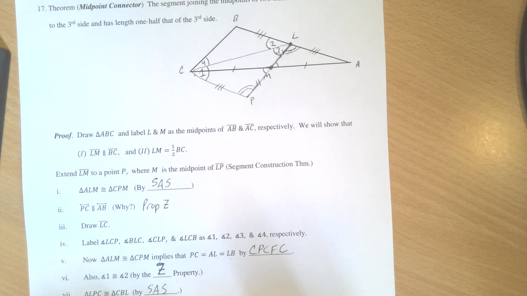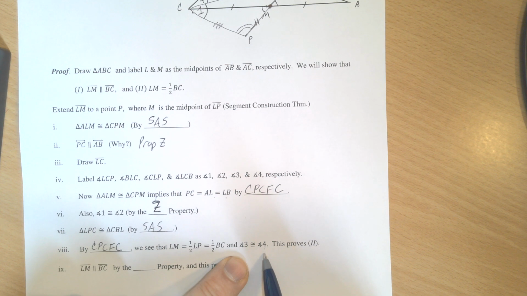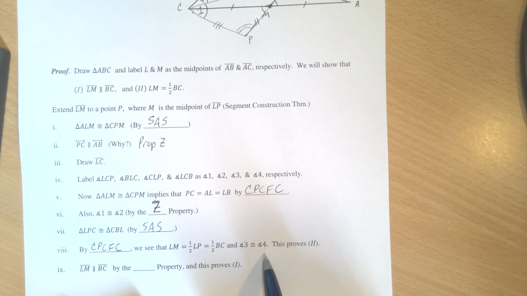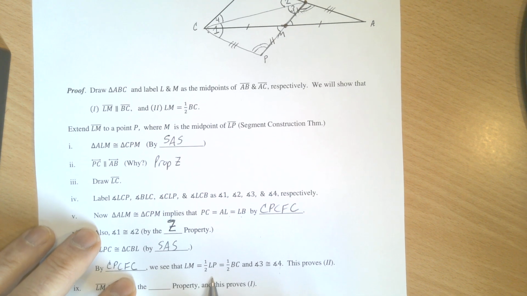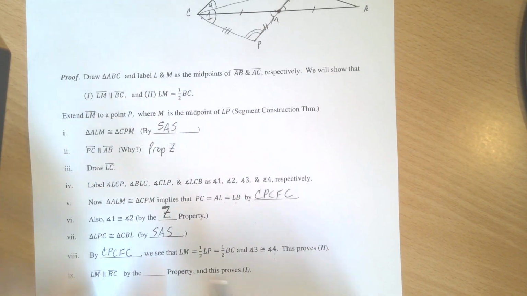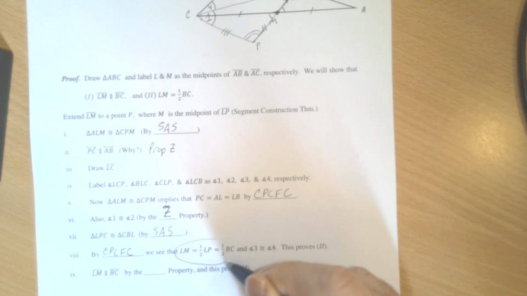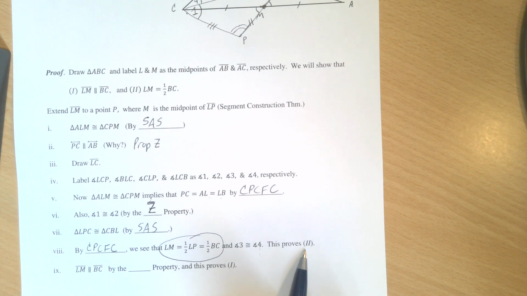And angle 3 is congruent to angle 4. Yeah, that's just additional information. But this is what we were having to prove: LM is 1/2 of BC. So that proves the second part.